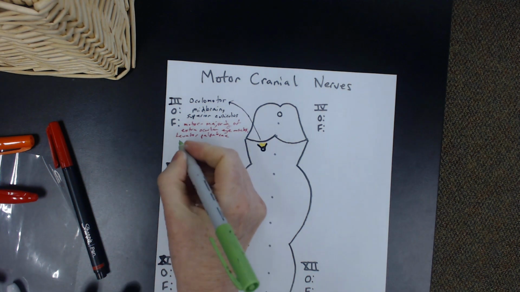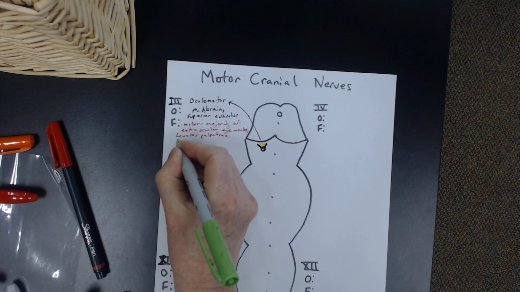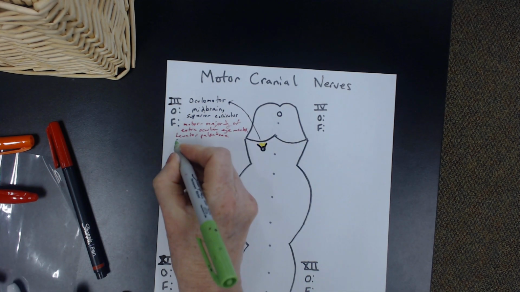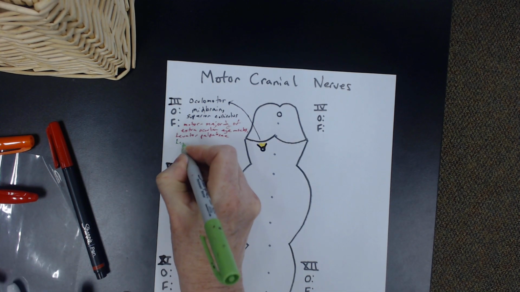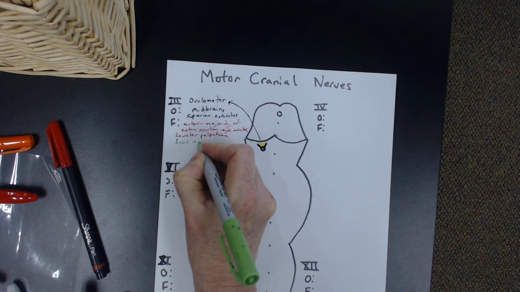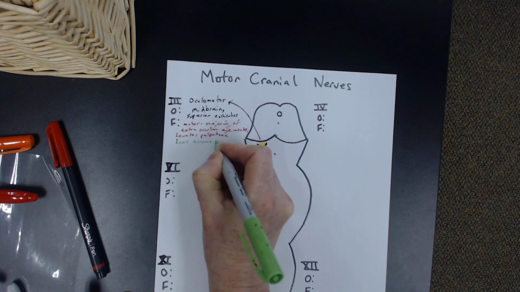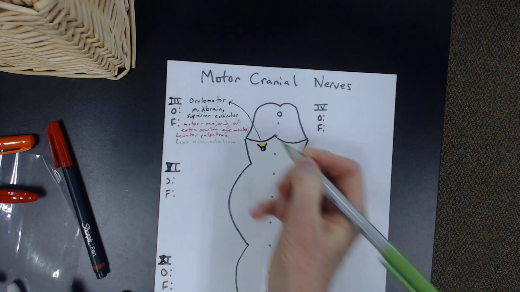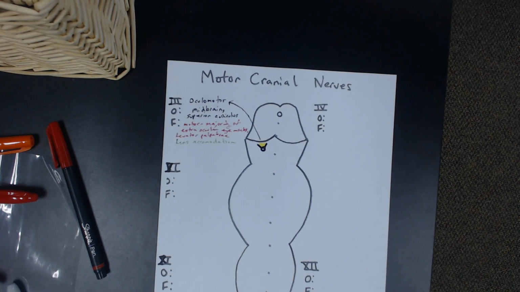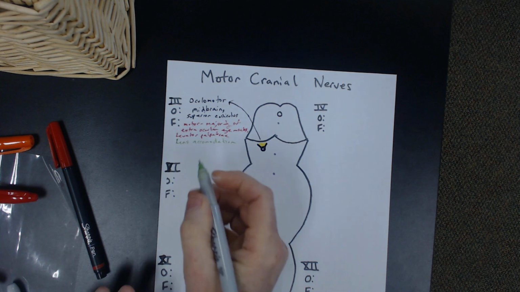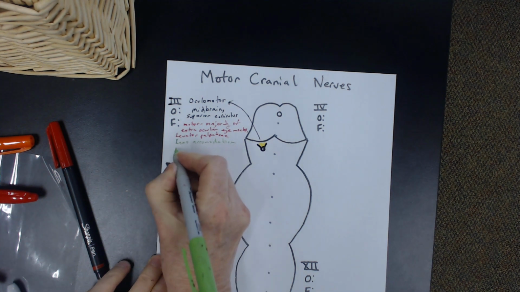We'll talk about what that is when we get to the vision portion, but lens accommodation is nothing more than changing the shape, or having the lens of your eye round up or flatten out, depending on whether you're focusing close up or far away. And the other is going to be, that's first, there's one more, and that's pupillary constriction.